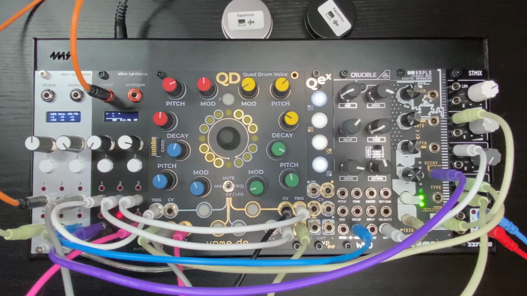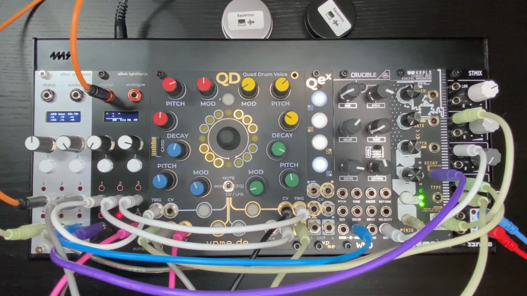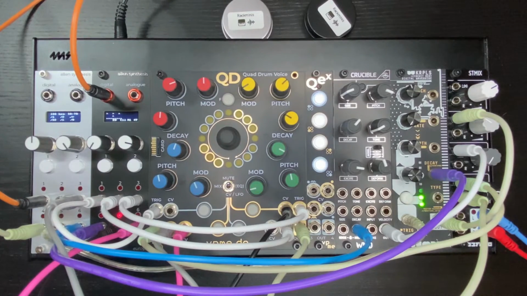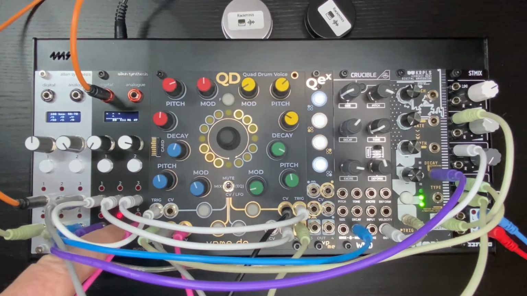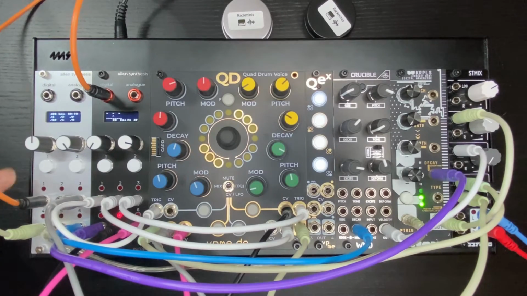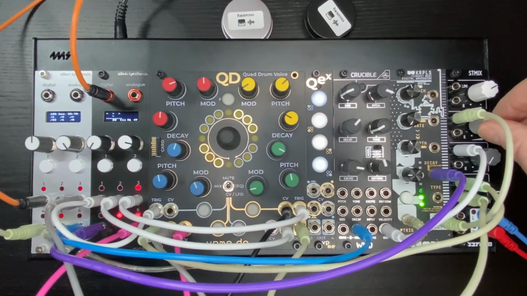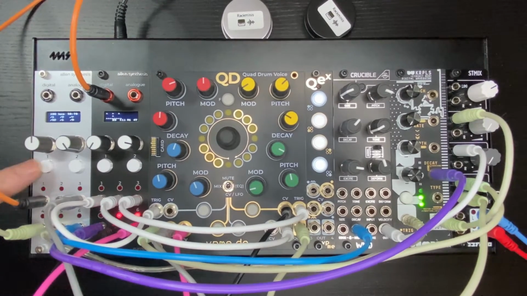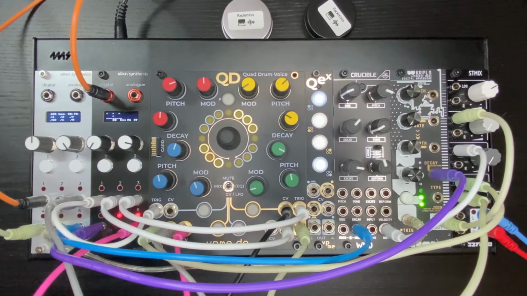This is set to random, so it's essentially sending random gates to trigger it. We are also modulating, the pink cable here, modulating the mod control on the QD, which is changing the sound of the drum. And that's being modulated by random step CV from the consequencer. Let's have a listen to that. That's adding quite a lot of randomness to it. So hopefully we've got enough other percussion elements to hold that one together.